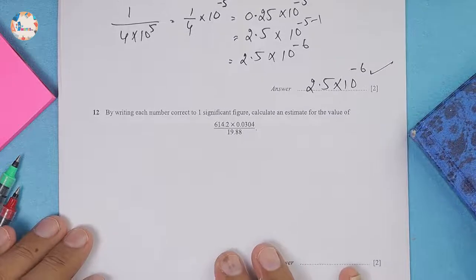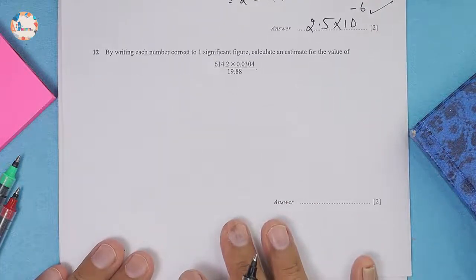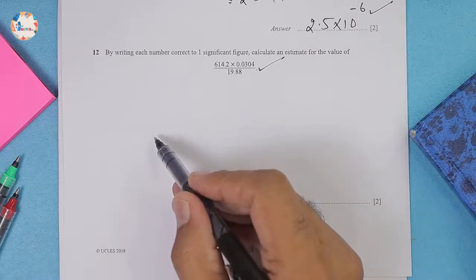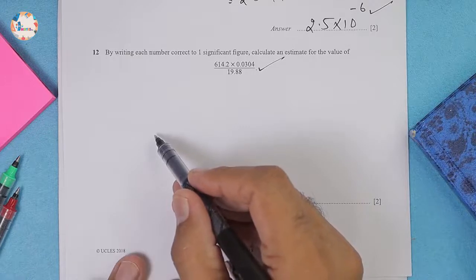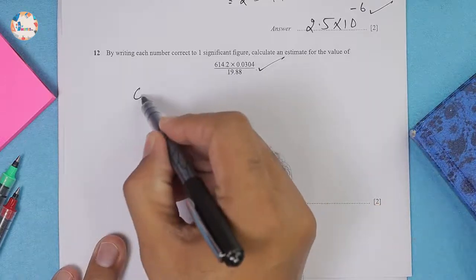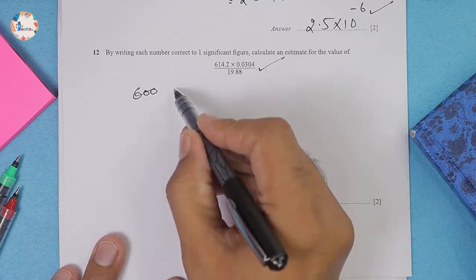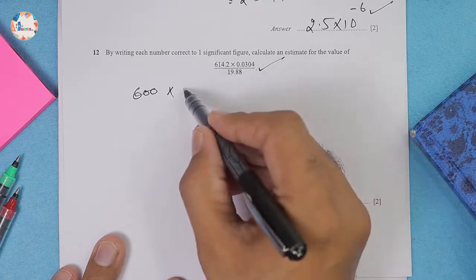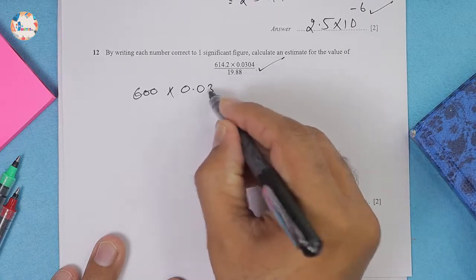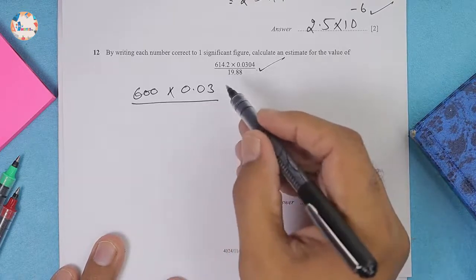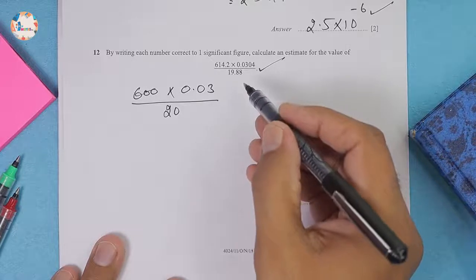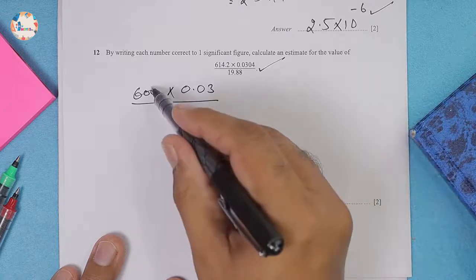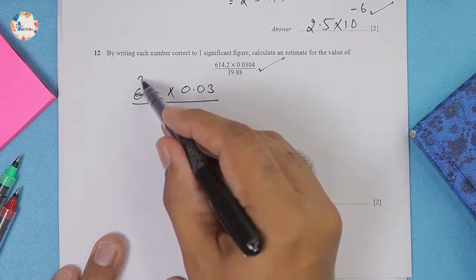And question number 12: by writing each number correct to one significant figure, calculate an estimate of the value of this one, and we have to write the answer. For one significant figure we can write this as 600, and for this one we can write 0.03, and for the denominator we can write 20. Now we can cancel, and 2 will be cancelled with this one, it will be 30.